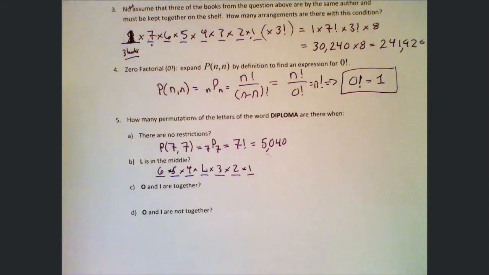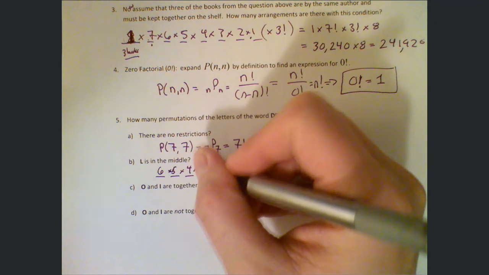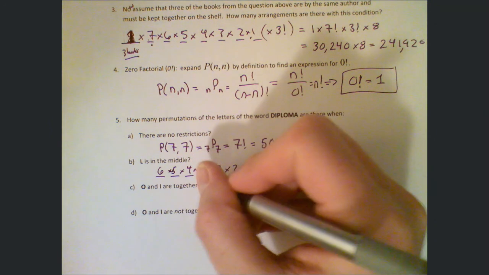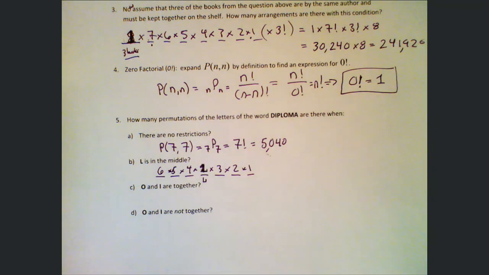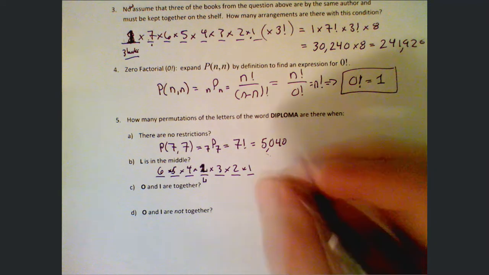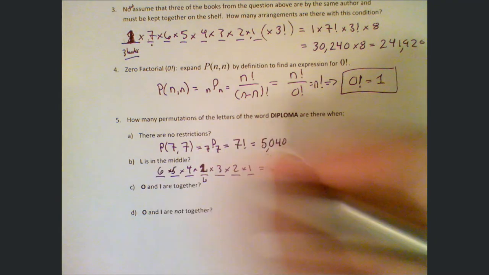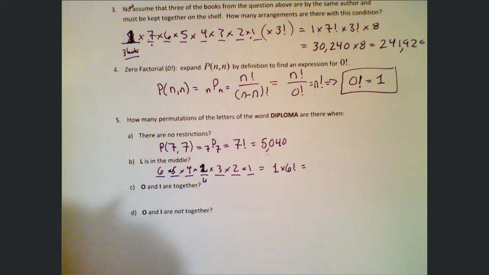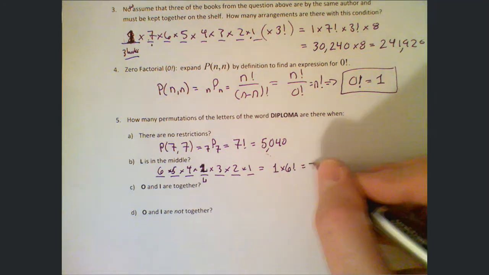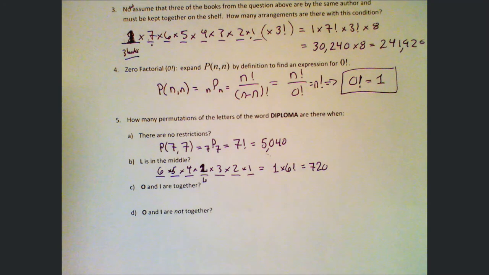So we use the fundamental counting principle to figure this out. Since this is the L, it must be there, and there's only one way of having that there. Then the answer becomes 1 times 6 factorial. There's only 720 arrangements where L is in the middle.